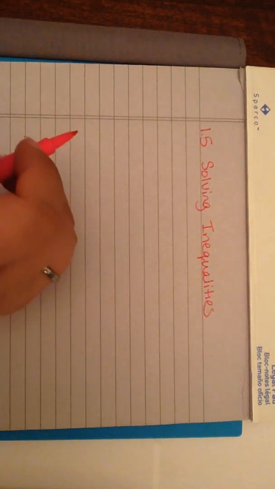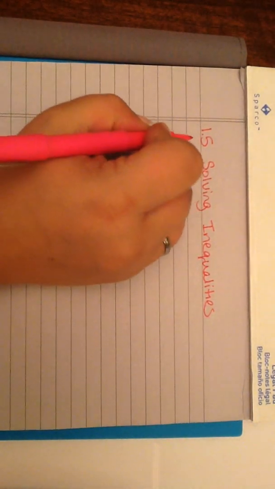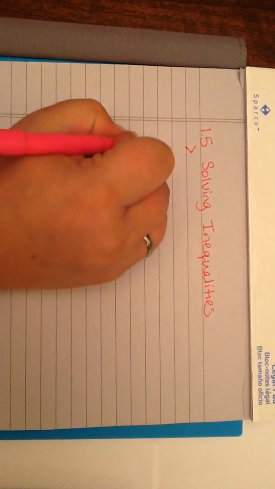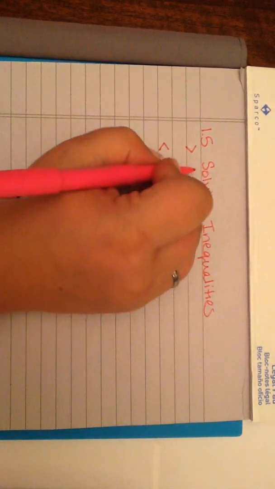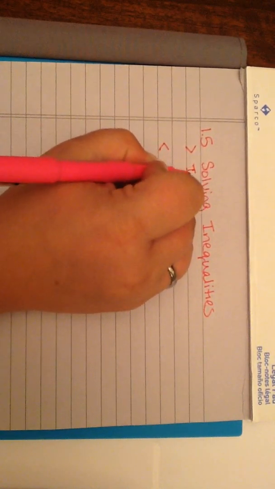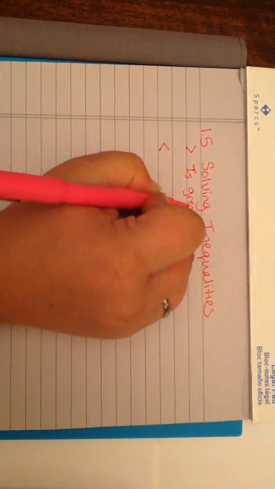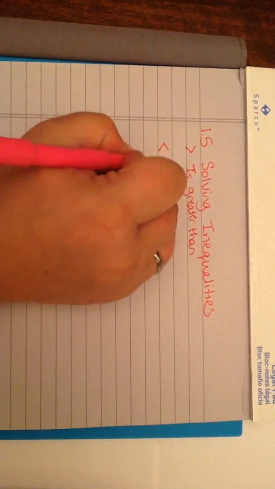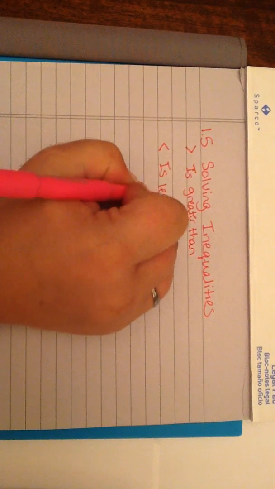In this video, we're going to talk about solving inequalities. If you don't remember what inequalities look like, they look like this. Sometimes we refer to them as alligator mouths. So this one that opens to the left is greater than. And the one that opens to the right is less than.